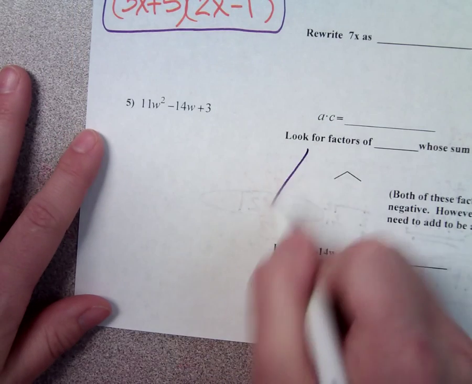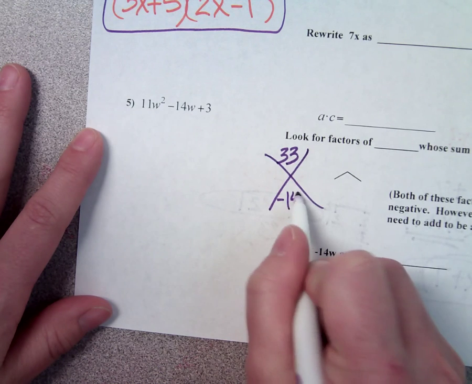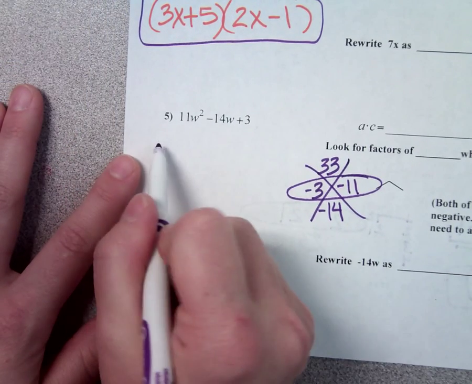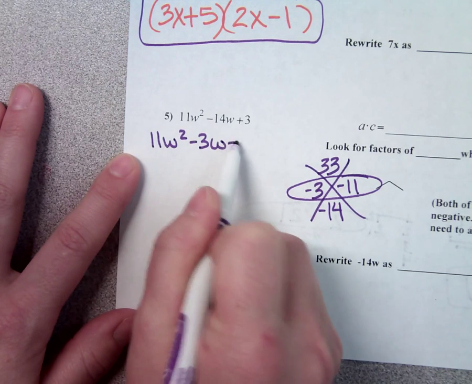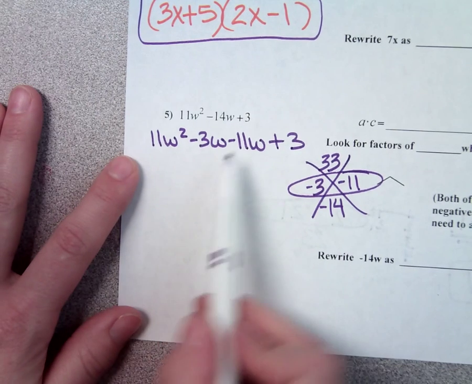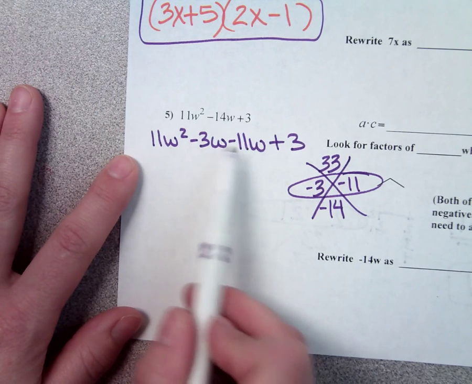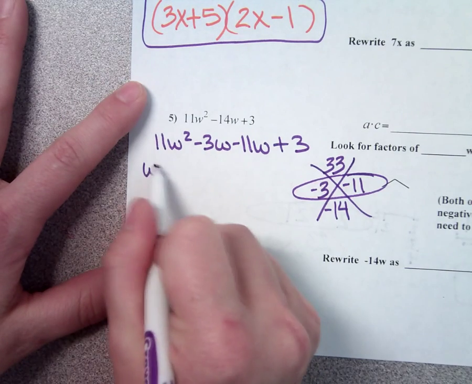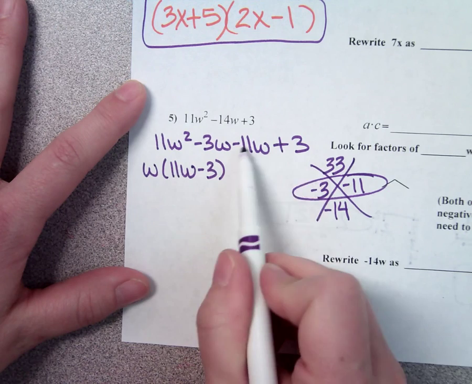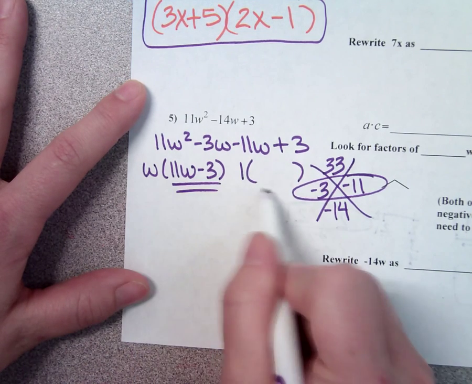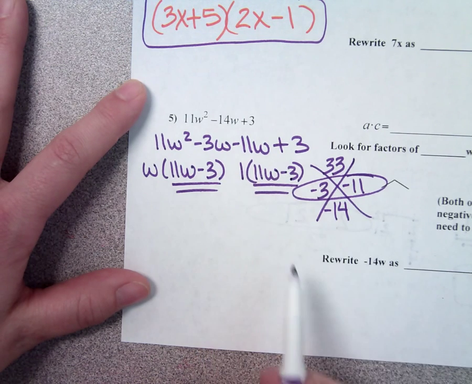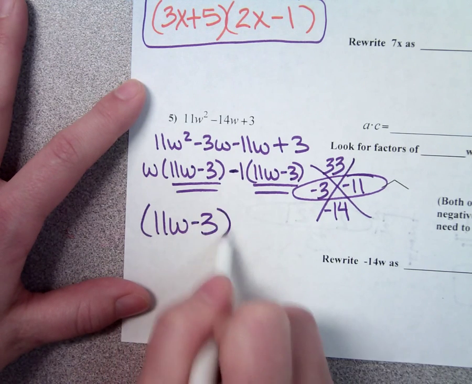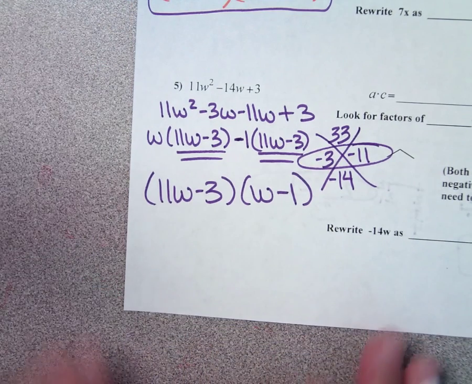On this one, did you guys get your numbers to be what multiplies to be 33 and adds to be negative 14, a negative 3 and a negative 11? Okay, so I'm going to work it out one way, but your answer might look different than mine. I'm going to have a minus 3w and a minus 11w, and then the plus 3 in the back. Some of you might have these switched. If you have these switched, your work will look different, but your answer will be the same. My GCF out of those two is just a w, and I'm left with 11w minus 3. My GCF out of these is just a 1. I know these two things have to look alike, so 11w minus 3. But in order for it to multiply to give me what I have up there, it's going to need to be a negative 1. And then 11w minus 3 goes in one set, w minus 1 goes in the other set. Is that what most of you got?